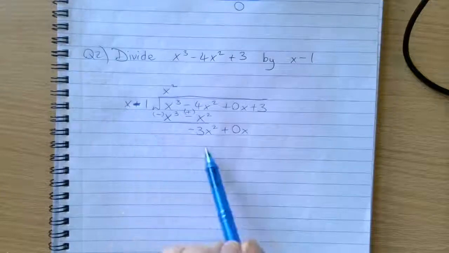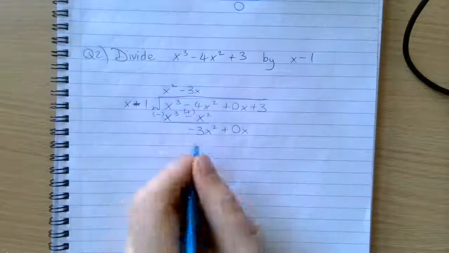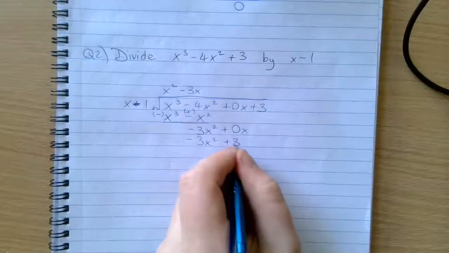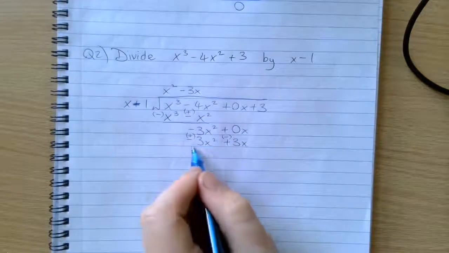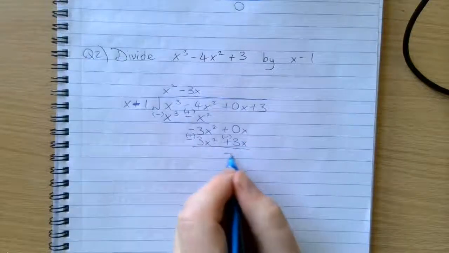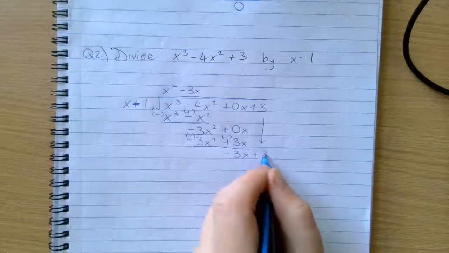So x divides into minus 3x squared, minus 3x times. Minus 3x by x is minus 3x squared. Minus 3x by minus 1 is plus 3x. Then we change our signs and add the lines together. And then these two cancel each other out. These two here added together is just minus 3x. And then we bring down our plus 3.